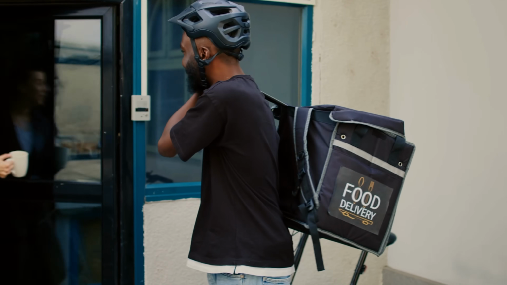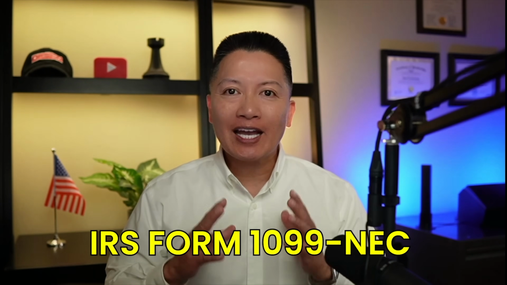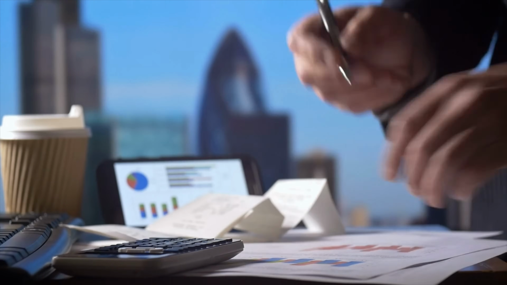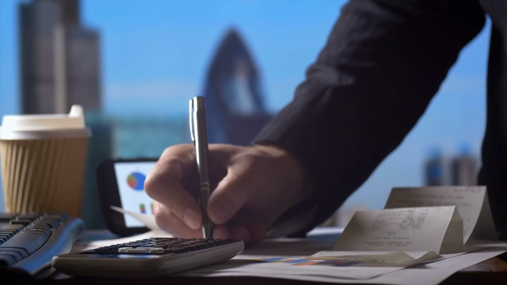If you're a small business owner, freelancer, or side hustler, and you hired anyone to do work for you in your business, you might be required to file an IRS Form 1099 NEC. That's for non-employee compensation. It's going to be very confusing. I know, I've been there. The good news is you don't need to stress over this, trying to decode the IRS website, or hiring an expensive accountant, or waste hours trying to figure it all out. You can actually do it yourself in about 5 minutes using a tool that's simple, fast, and IRS compliant.